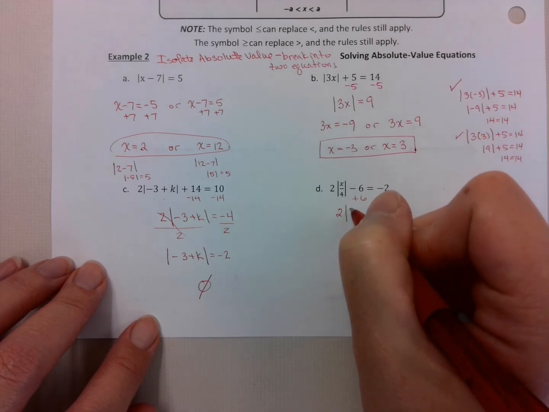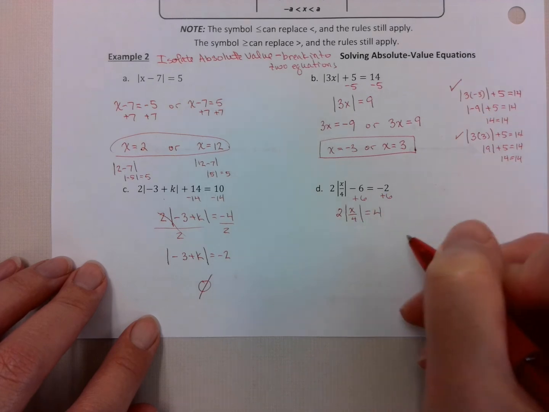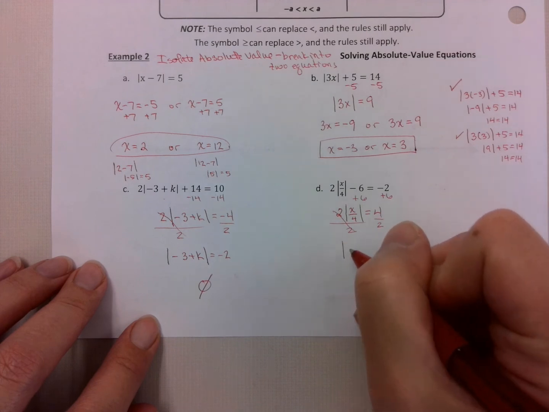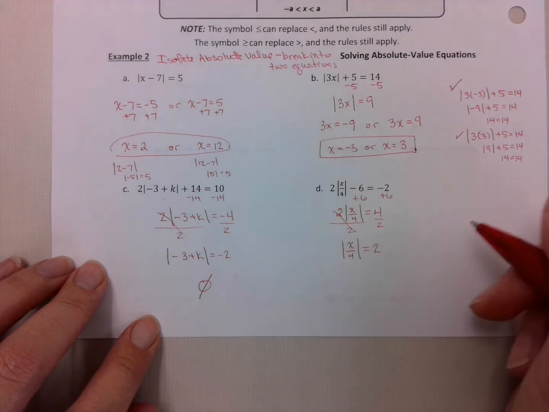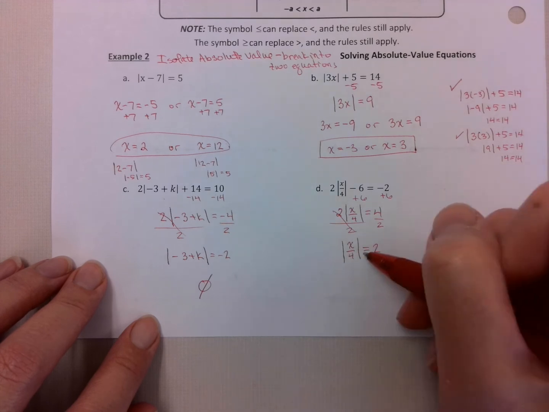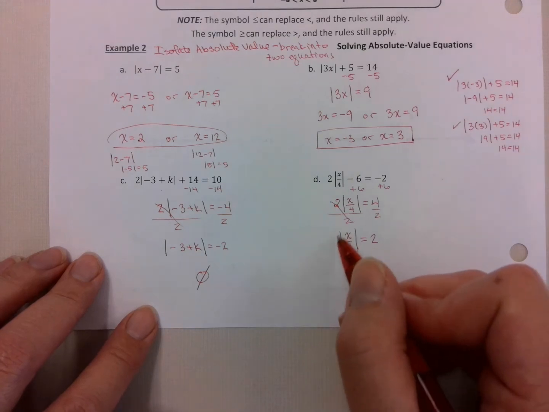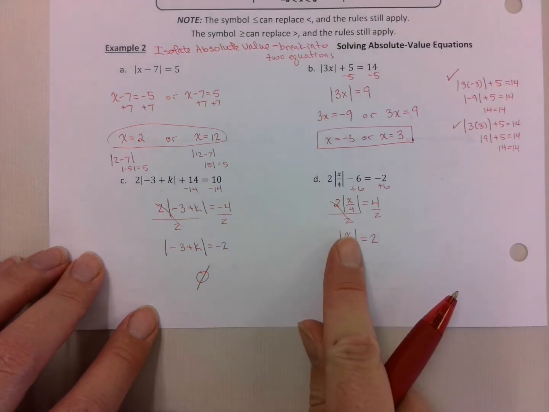So I have 2 times the absolute value of x over 4 is equal to 4. Then I'm going to go ahead and divide out the 2, and I have the absolute value of x over 4 is equal to 2. And that's fine. That we can do. So now that I've got the absolute value isolated, I could take the absolute value of 2 or negative 2.